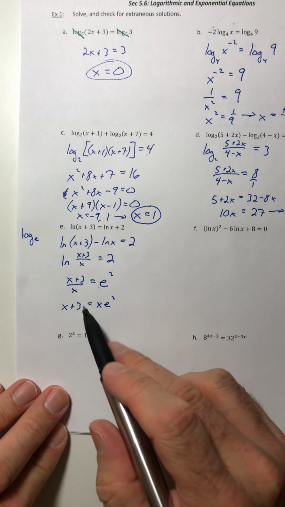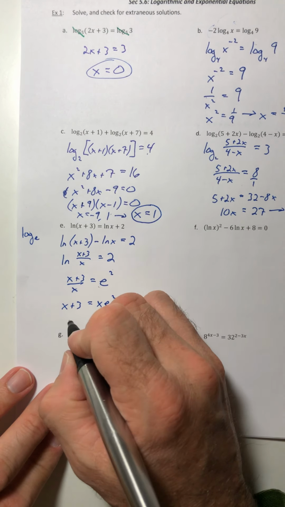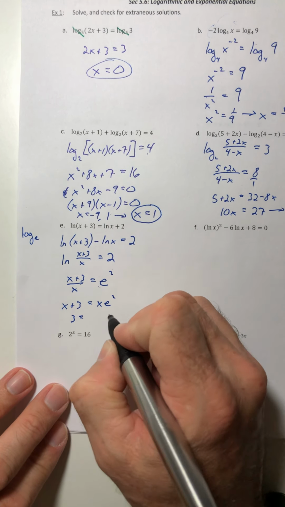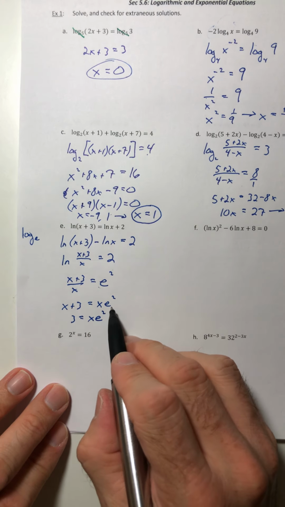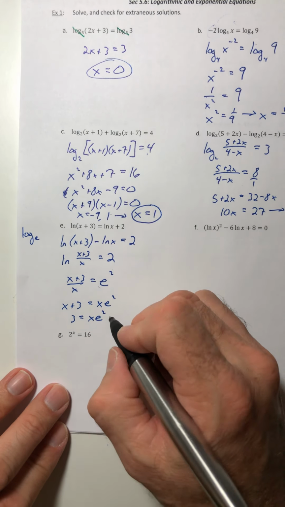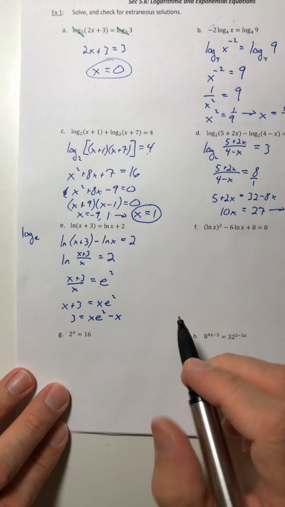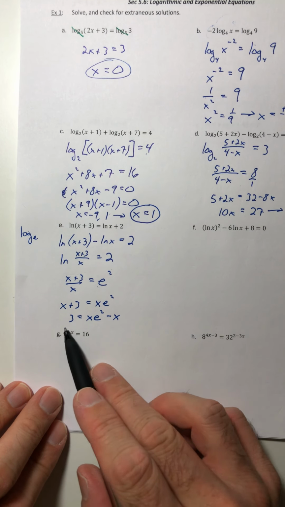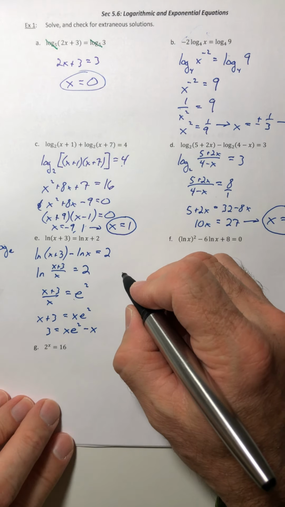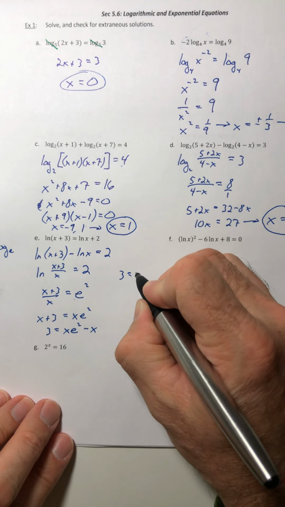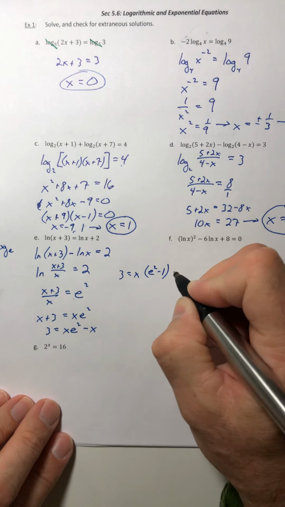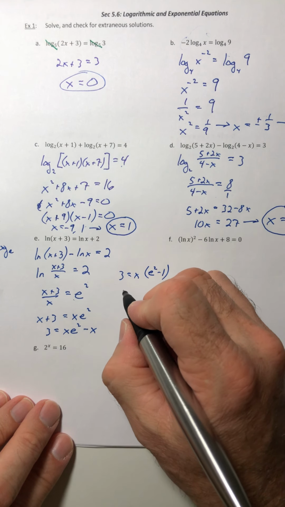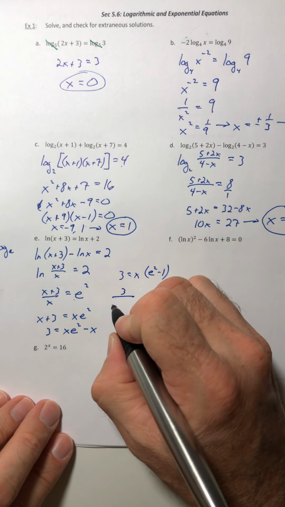And just for fun, let's put the x's over on the right. It doesn't matter what side you pull them to, but the x e squared looks a bit more complicated than the x, so I'm going to leave it where it is. All right, so now all your x's are together on the same side. So let's pull an x out. And now we can divide by e squared minus 1.